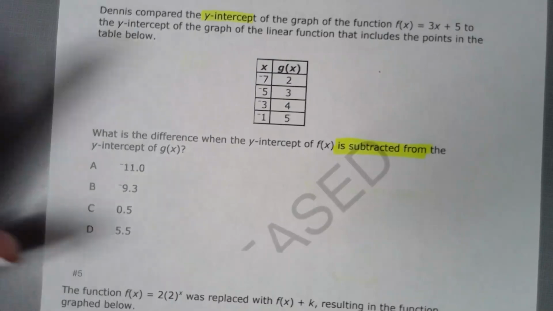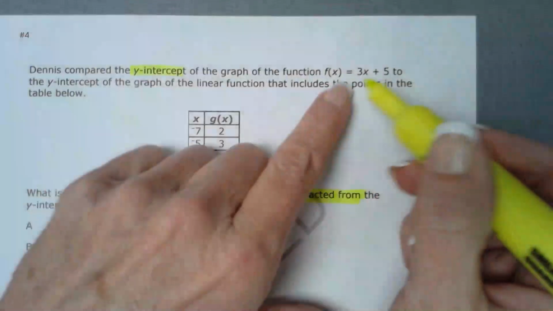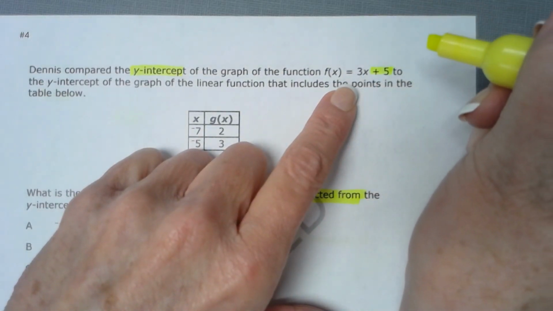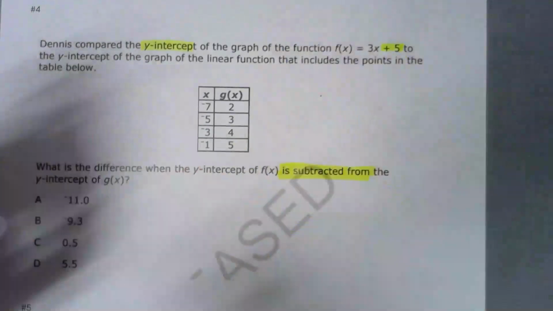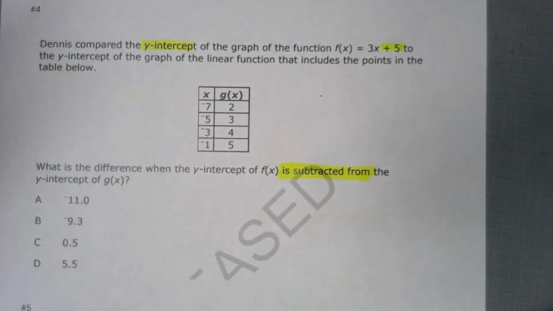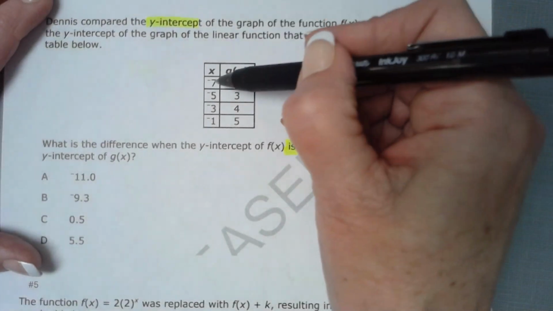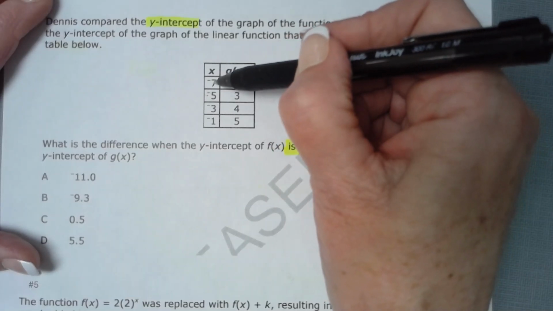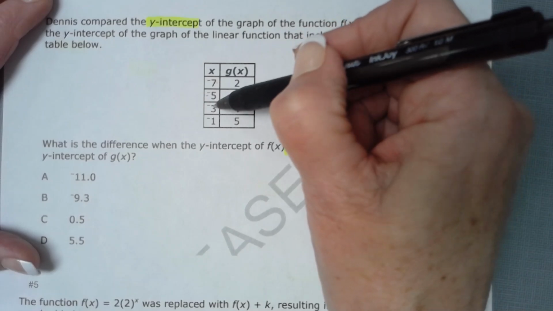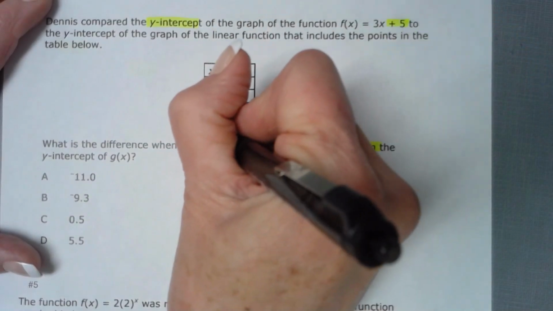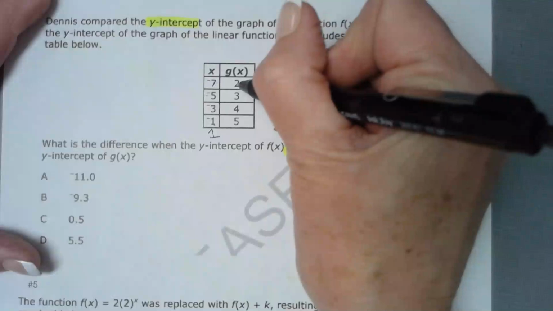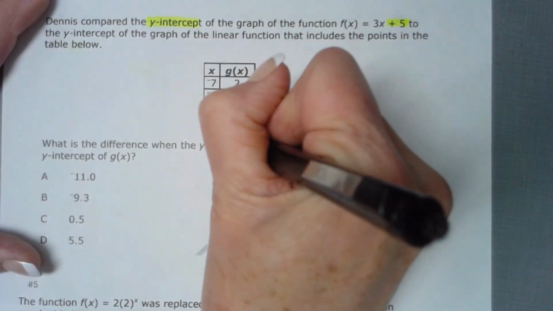So there's two different functions. Here's f of x, and the y-intercept is 5. G of x does not have a y-intercept listed, but we can look at some patterns and see if we can figure it out. Let's look at the x's. It looks like we're adding 2 each time. So -7, -6, -5, -4, -3, -2, -1, 0, 1 would be the next in the pattern. 2, 3, 4, 5, 6.